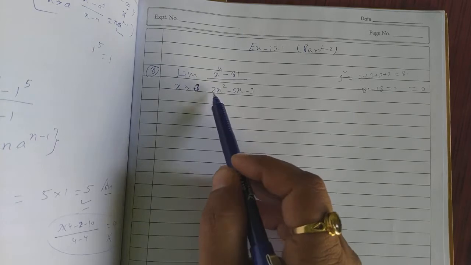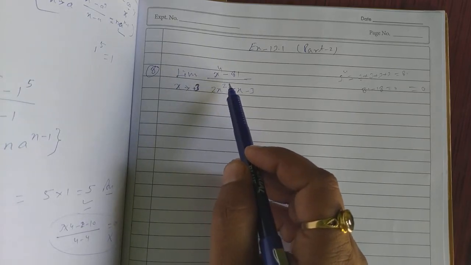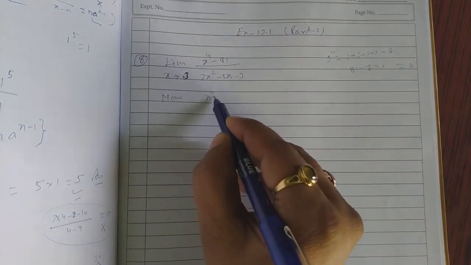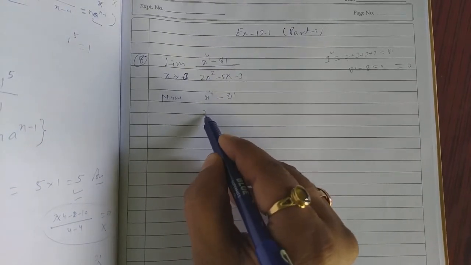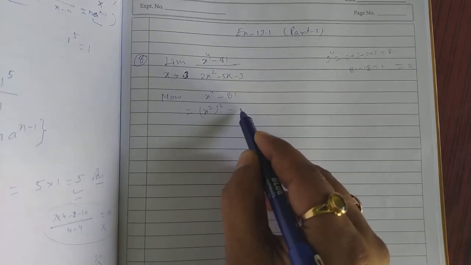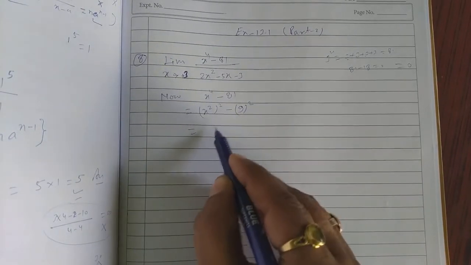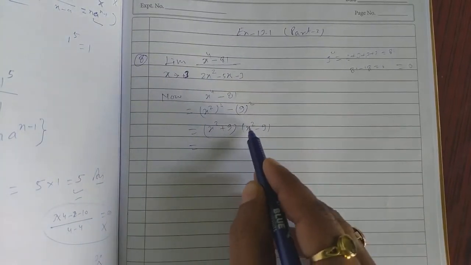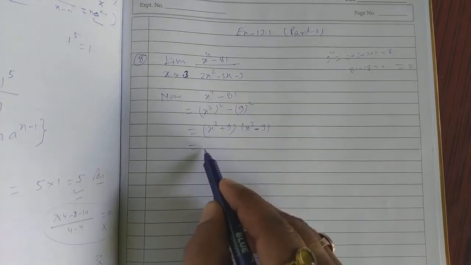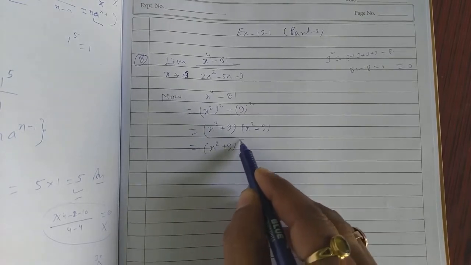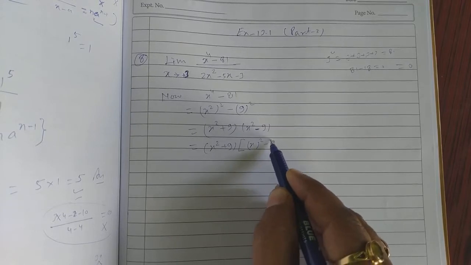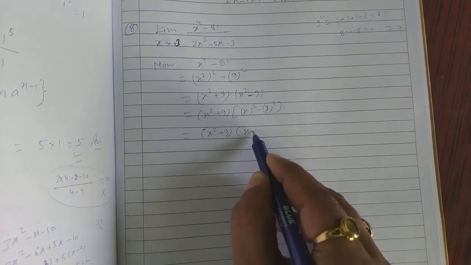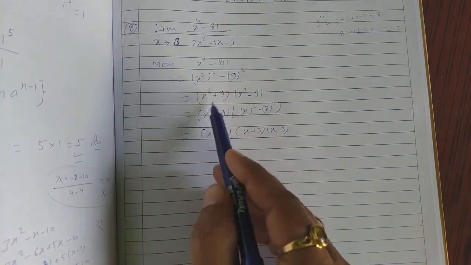That means first of all you will factorize this function, then you will apply the limit and you will get the answer. So now, x exponent 4 minus 81: first we will break down x square whole square minus 9 square. Then using a square minus b square, it is x square plus 9 and x square minus 9. The minus portion is factorized again, because the plus portion is not factorizable but the minus portion is. It means 3 whole square, so you can write x square plus 9 and x plus 3 and x minus 3. So these are the factors of the numerator part.